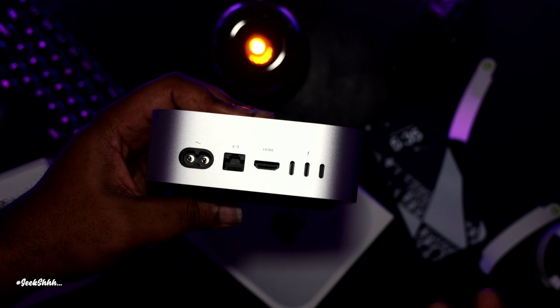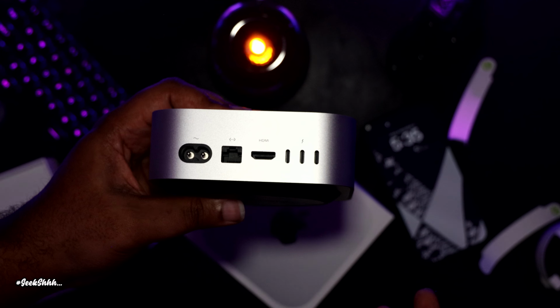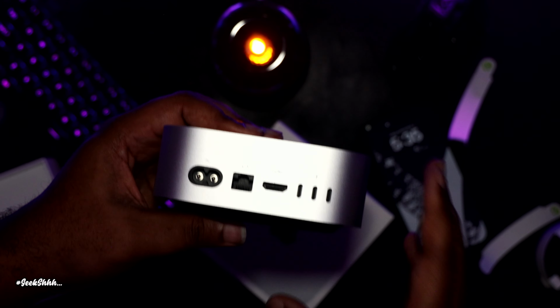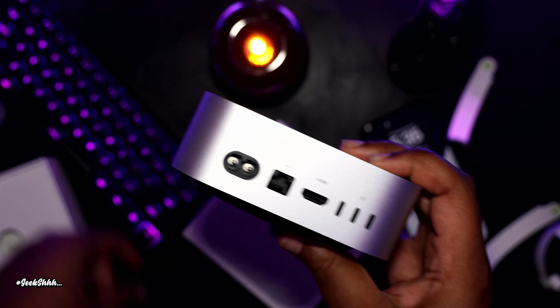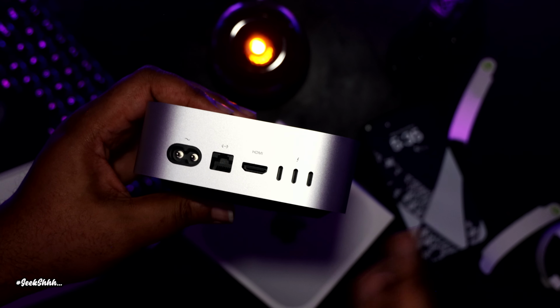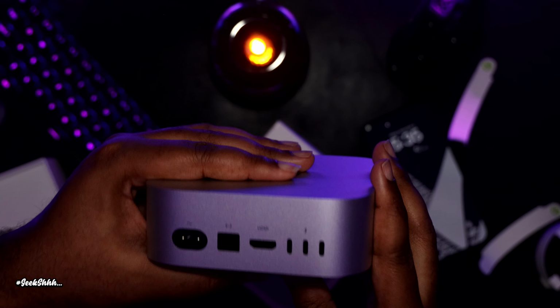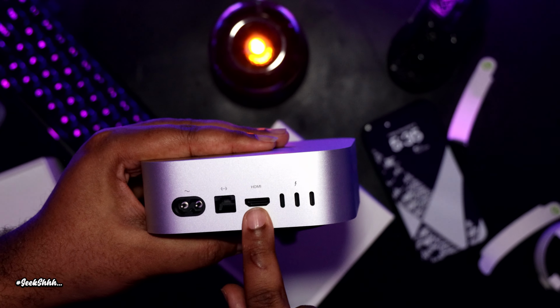Now, some people out there might be like, hey, I could buy this for $500 to $600, and then I can use it as my daily driver as well. Listen, I'm not a fan of that. I never recommend having your Plex server on the same computer as your daily driver. I'm just not a fan of that at all. But, do whatever you want to do.